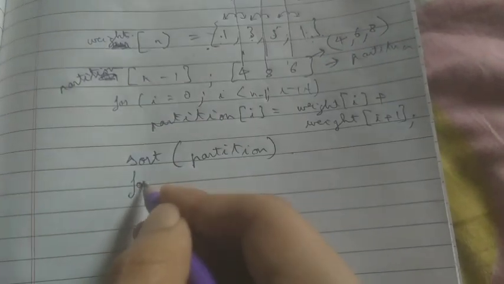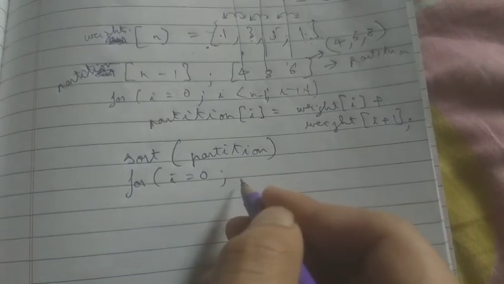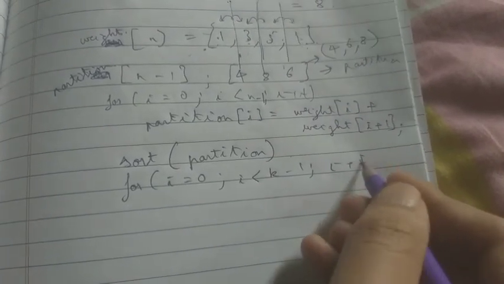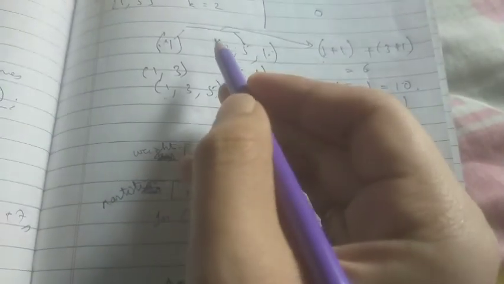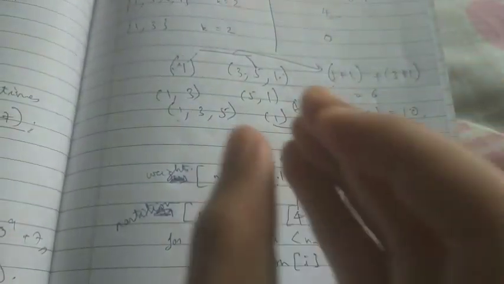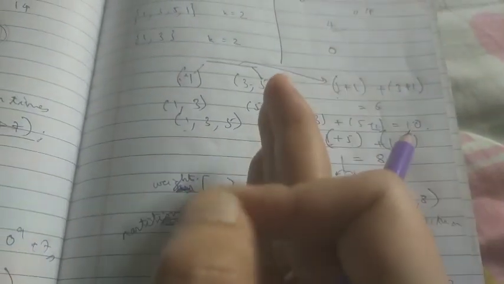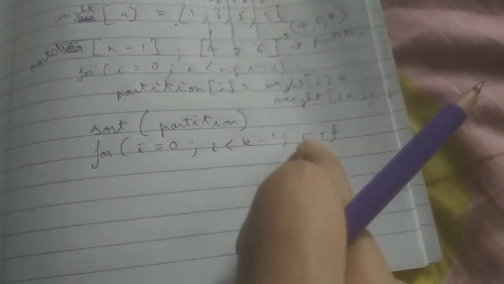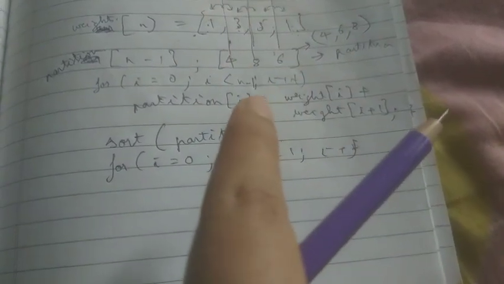And then we have to run a loop from i equals 0 to i less than k minus 1, i plus plus. K minus 1 is this k thing, okay? Because as I mentioned, if I am going to divide it into k parts, the number of partitions will be k minus 1, right? So these are the partitions. We are just considering the partitions, not the number of parts it is being divided into.